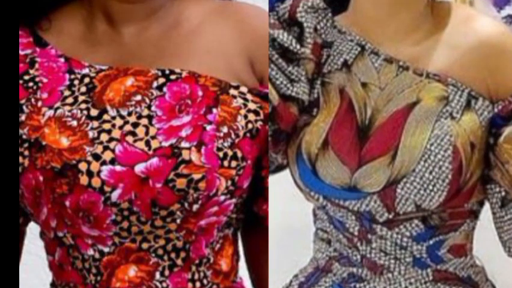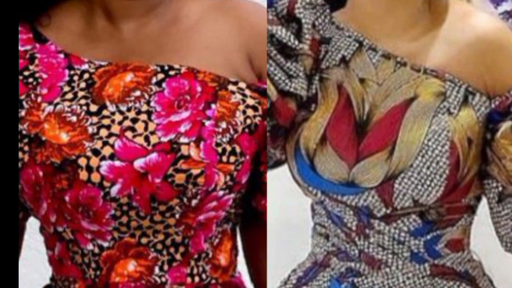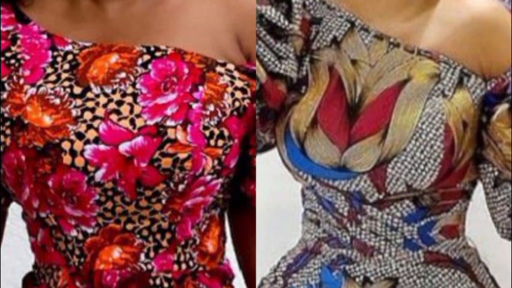On today's video I'll be showing us how to draft a princess bustier with an asymmetric neckline. If this is what you want to watch, kindly sit back as we roll.